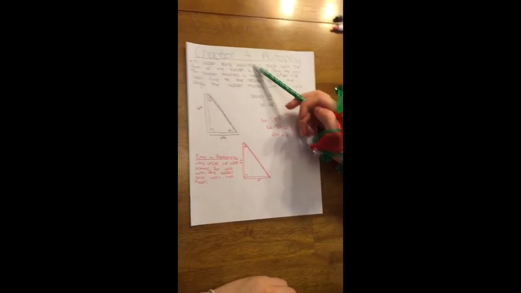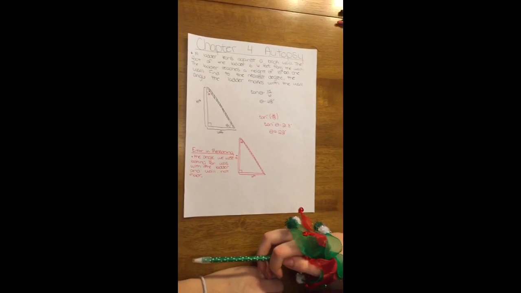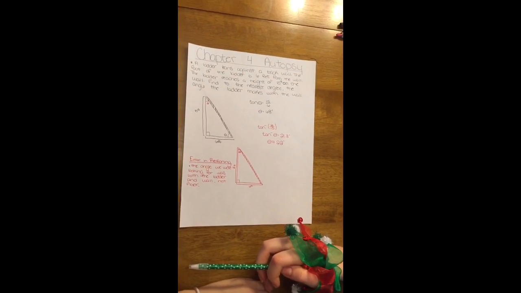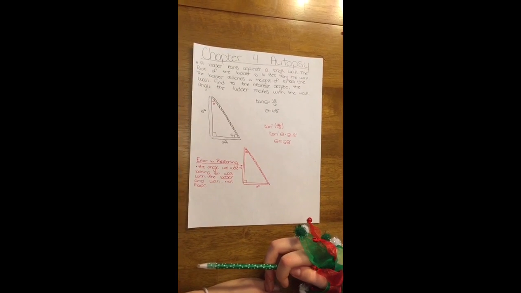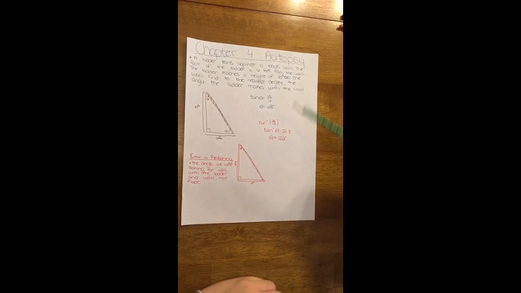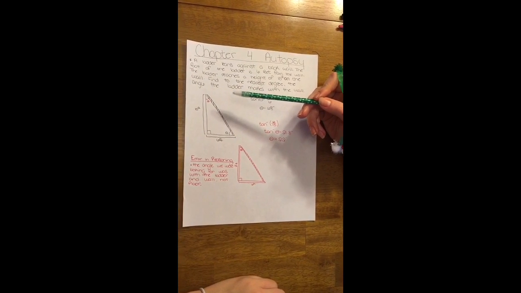Now for number 4. On our Chapter 4 test, number 20, the instructions are, a ladder leans against a brick wall. The foot of the ladder is 6 feet from the wall. The ladder reaches a height of 15 feet on the wall. Find, to the nearest degree, the angle the ladder makes with the wall. When drawing out the diagram, you can see here that it almost perfectly makes a triangle.